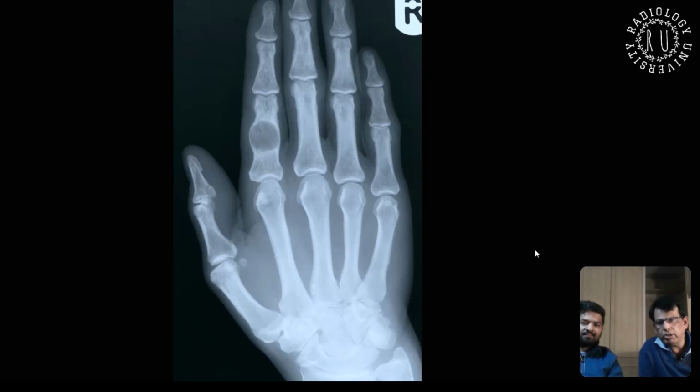The lucency as such is clear with a mildly sclerotic margin, a well-defined lesion with a narrow zone of transition. It's a benign lesion which is expansile, and the rest of the bones visible in the hand are normal. I could not see any obvious abnormality in the MCP or interphalangeal joints, no erosions, no soft tissue calcification. So I'm thinking of a benign lesion involving the proximal phalanx. Because there is a history of fall, I think this is an incidental finding.